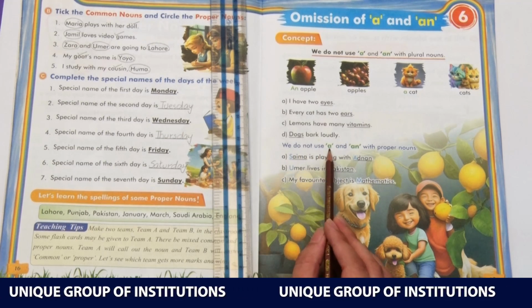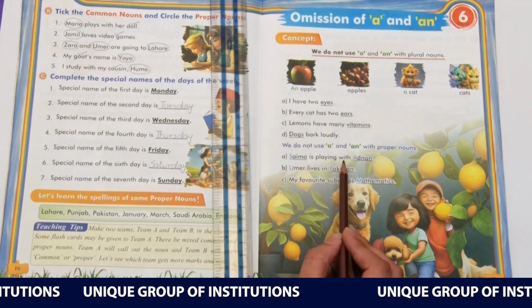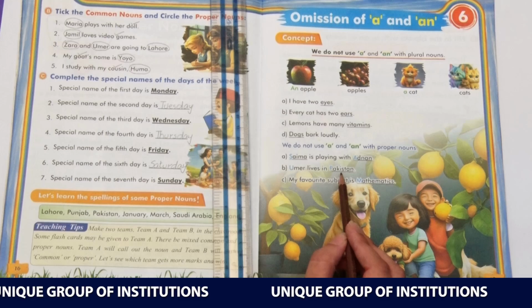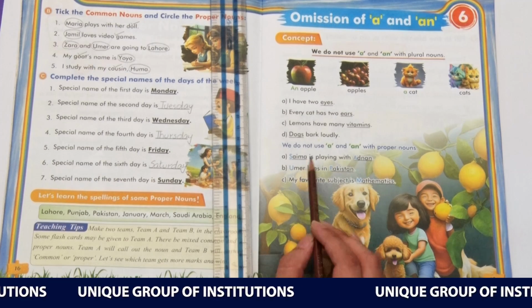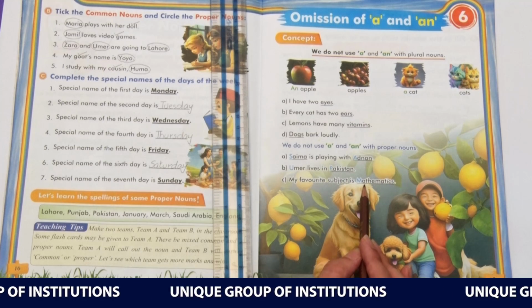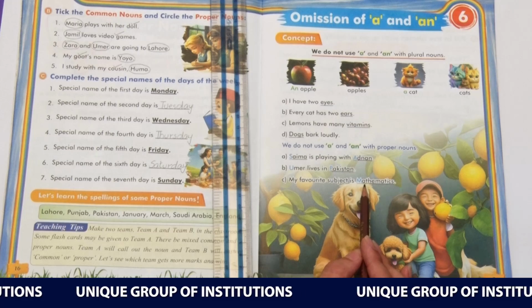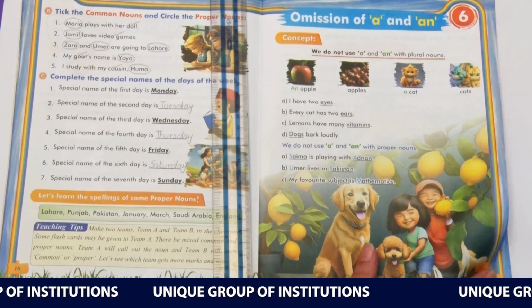We do not use a and an with proper nouns. Like Saima is playing with Adnan. Umar lives in Pakistan. My favorite subject is mathematics. Saima, Adnan, Umar, Pakistan, mathematics. These are all proper nouns. So we will not use any article before these nouns.